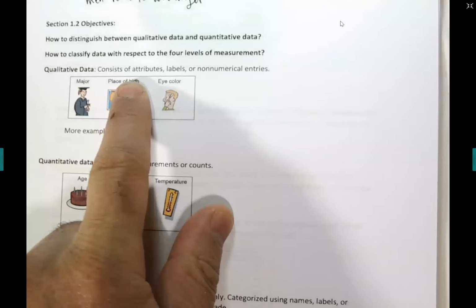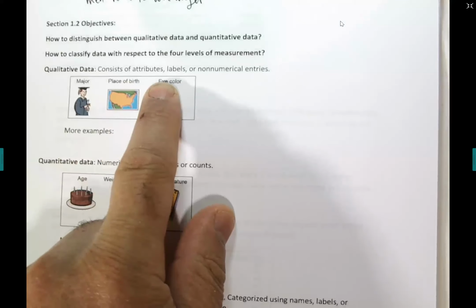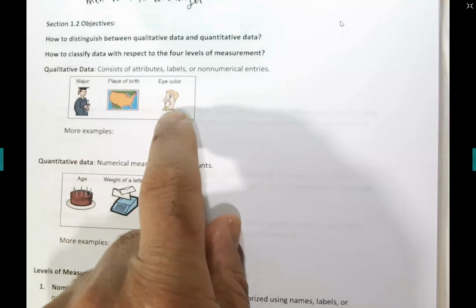Your measure is qualitative. Like I'm measuring biology, nursing, business, computer science, place of birth. This is qualitative. Your eye color, brown, hazel, blue, green, etc. Dark brown, these are all qualitative data.